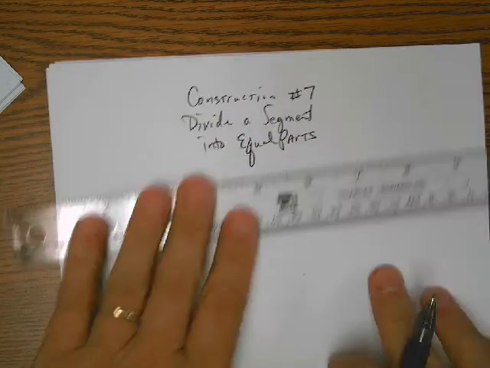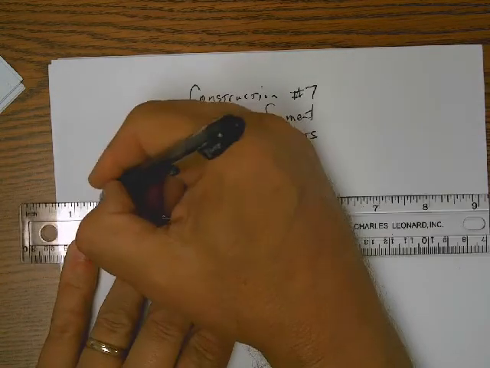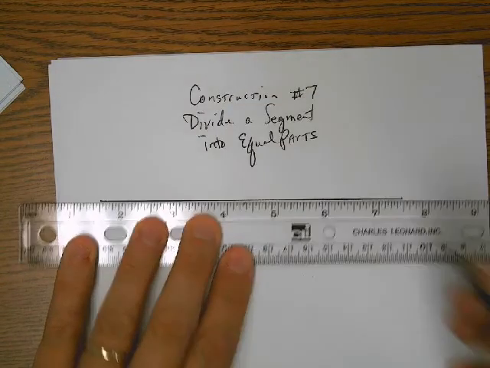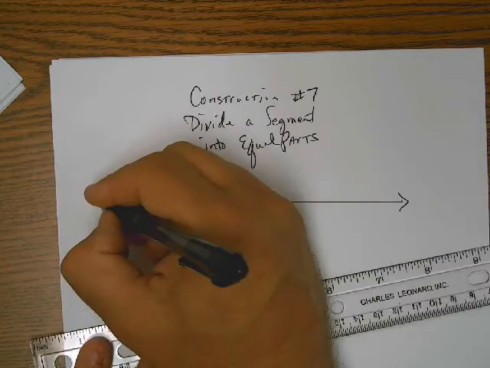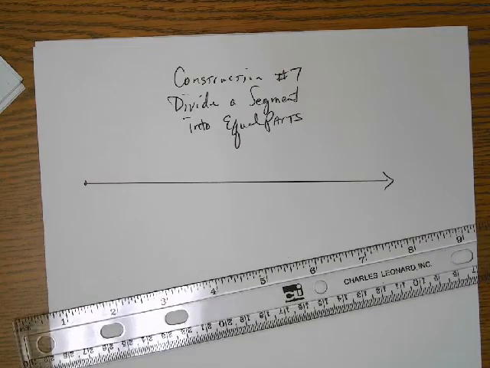First thing we do is give ourselves a ray. I'd like to make my ray horizontal, like that. You don't have to, actually. You can make it in any fashion you would like. But I like to make mine horizontal.